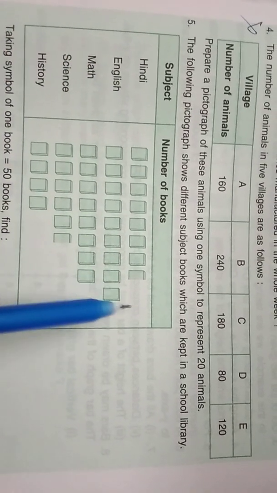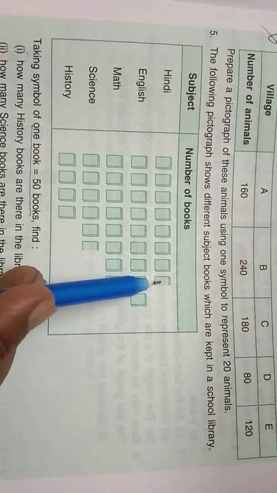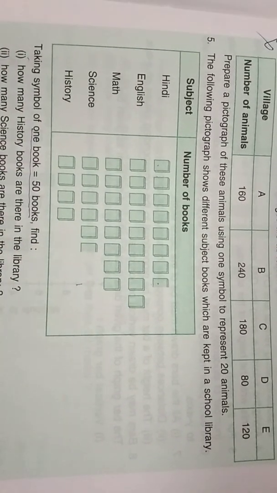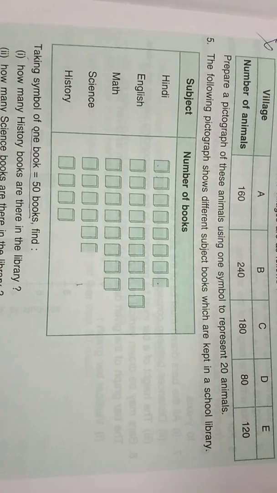Look here, the fifth question gives a pictograph of different subject books kept in the school library. Hindi books are represented, and one book as half is given. The scale is given as the symbol of one book represents 50. Then what does the half book represent? That is 25. First of all you have to find out the number of books for each subject, then find the answer to this question.